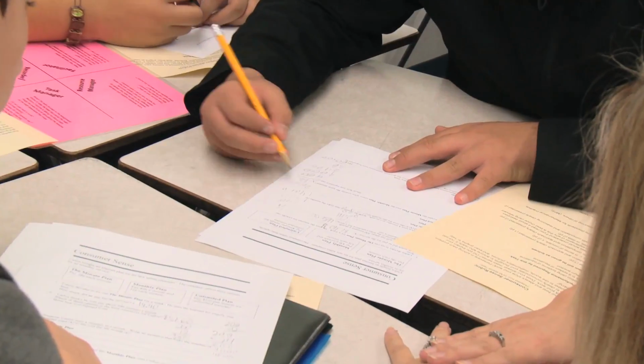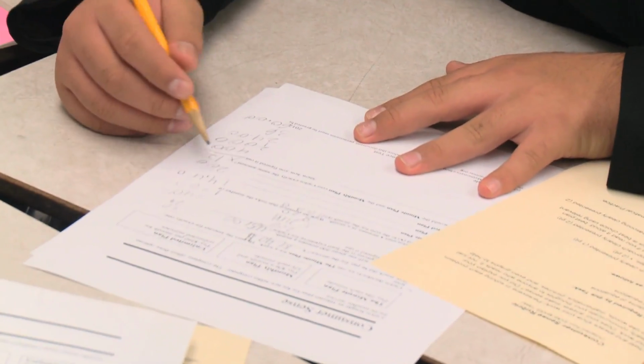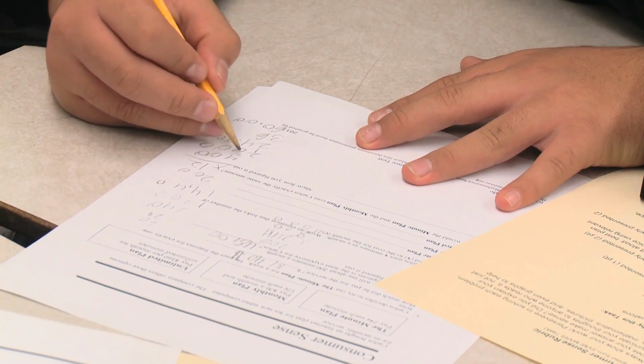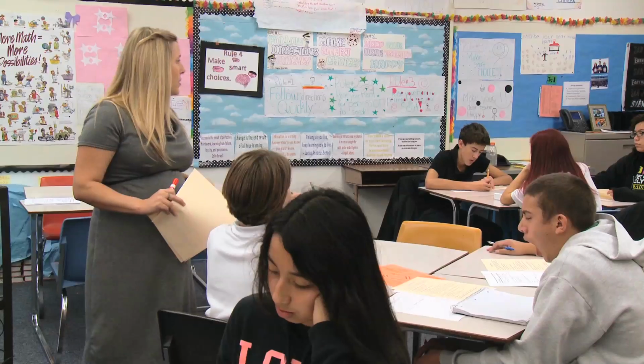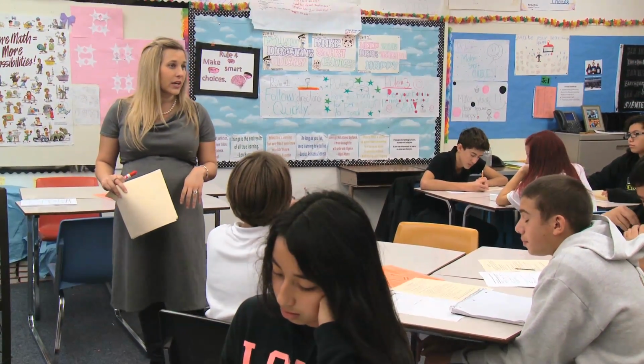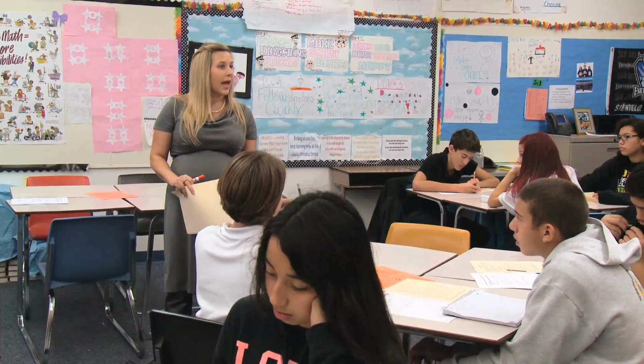Persevere in solving each problem. Persevere is a long word, but it's an important word. It means never give up. Keep trying. So if you don't understand it, skip it, try out the next problem, and come back. You don't always need to solve all the problems in order. Don't let something get in your way.